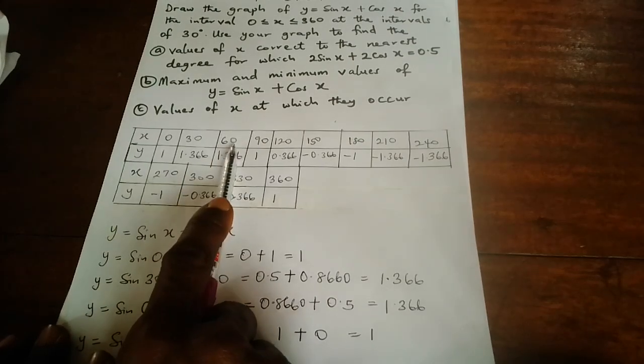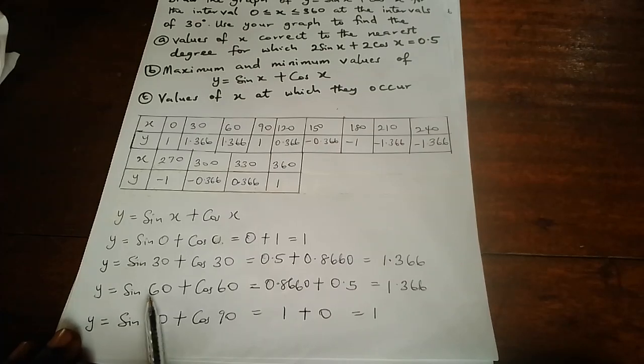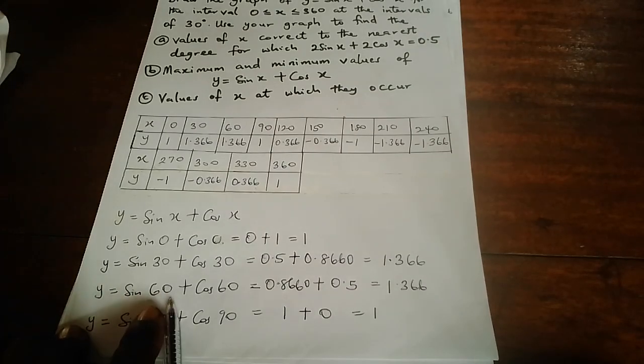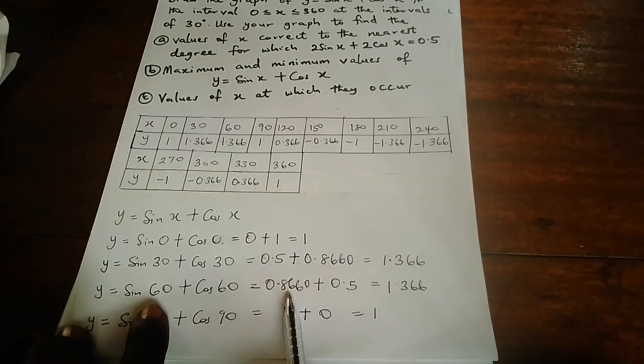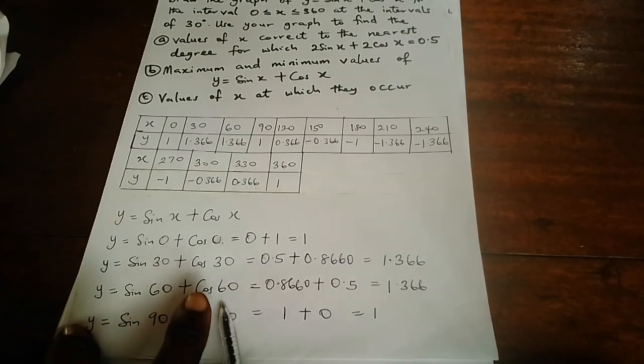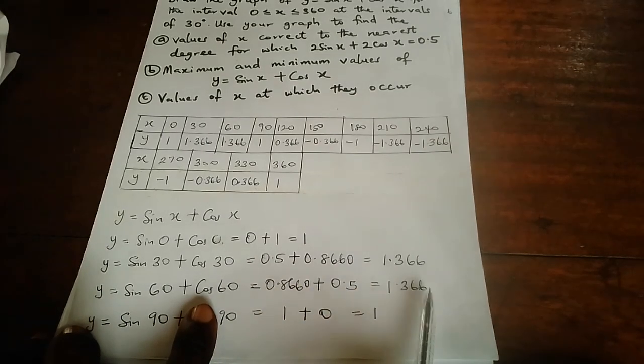When x is equal to 60, you substitute it in the equation also. That means y equals sine 60 plus cos 60. Sine 60 is 0.8660 plus cos 60 is 0.5. So 0.8660 plus 0.5 will give you 1.366.